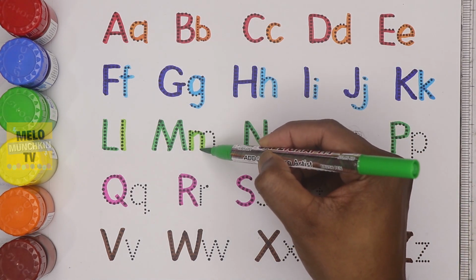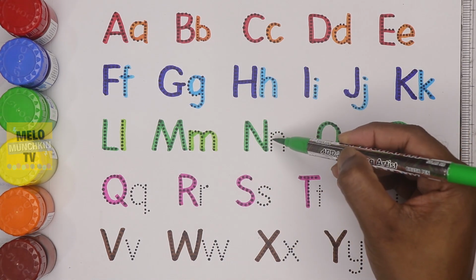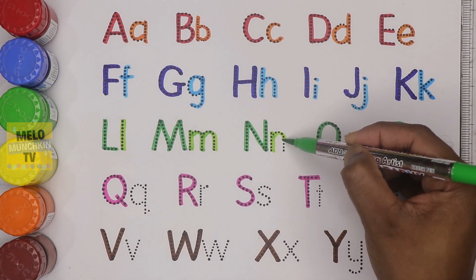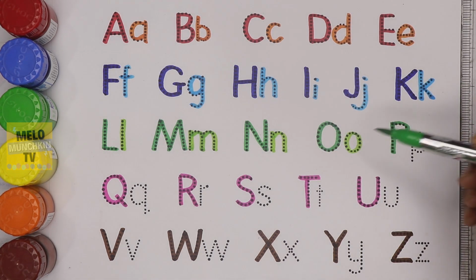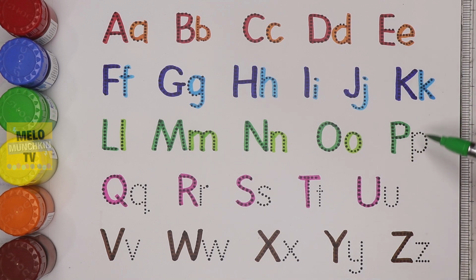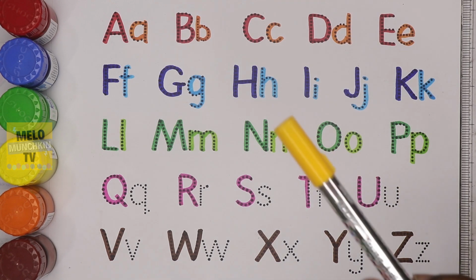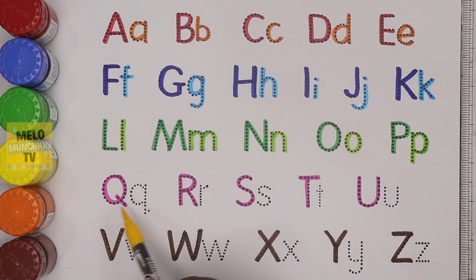M. M for monkey. N. N for nose. O. O for orange. P. P for peacock. Next I'll take yellow color to write the fourth line.